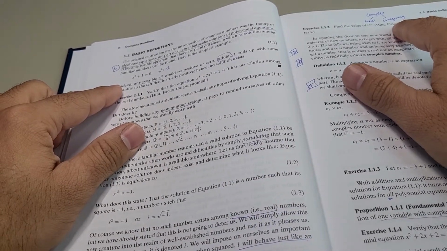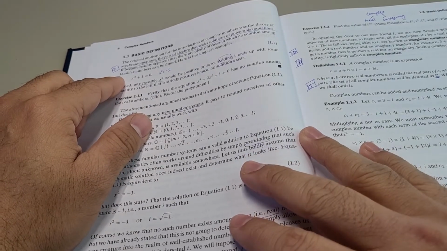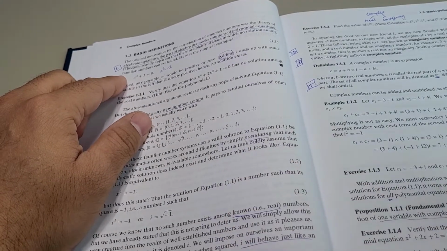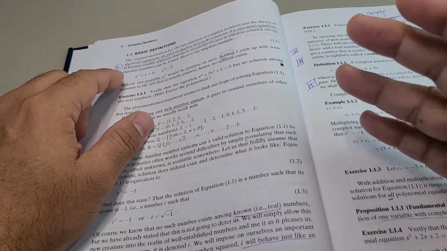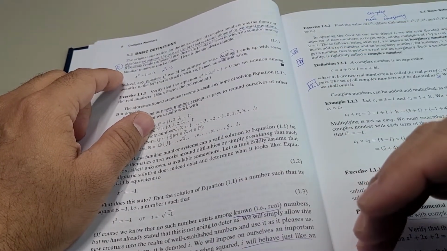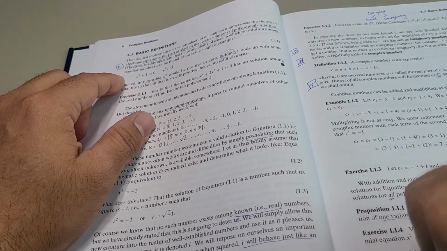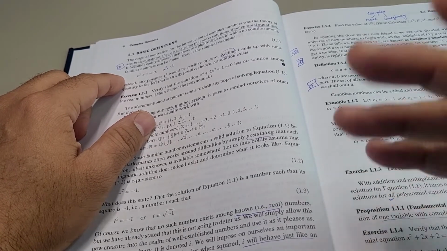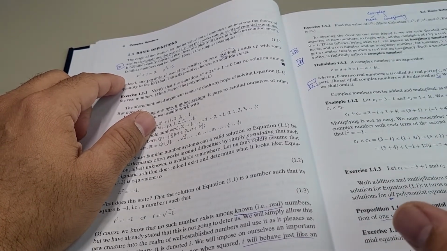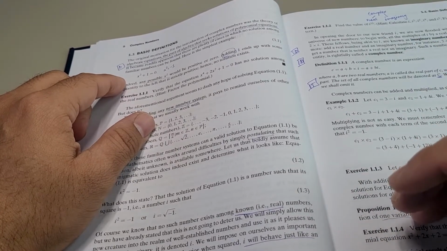So what is an imaginary number? Okay, so let's go through it. An imaginary number is something we have to come up with, not a real number, in some situations where we cannot arrive at a certain solution with basic mathematics.